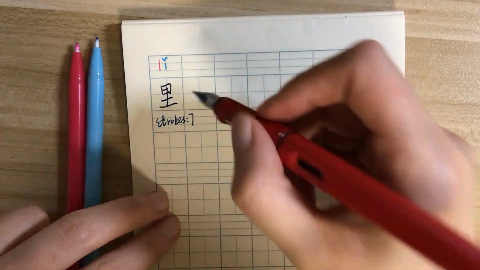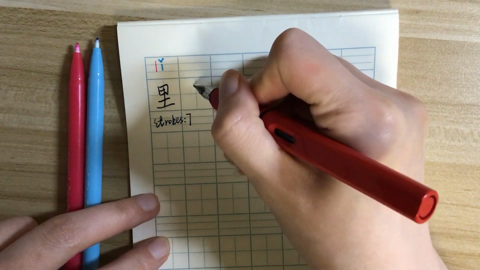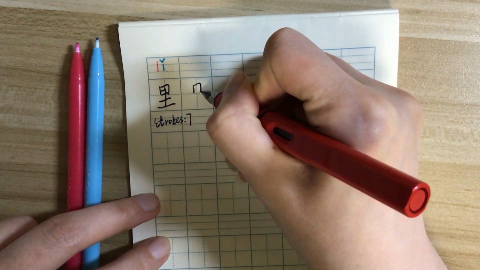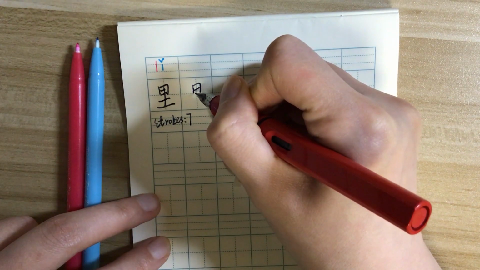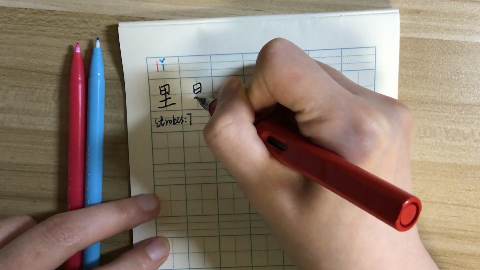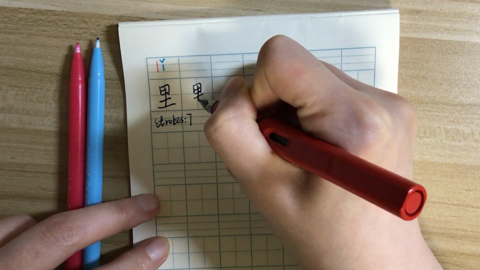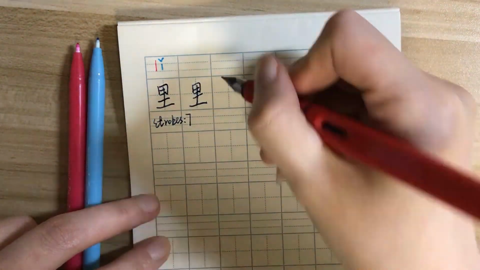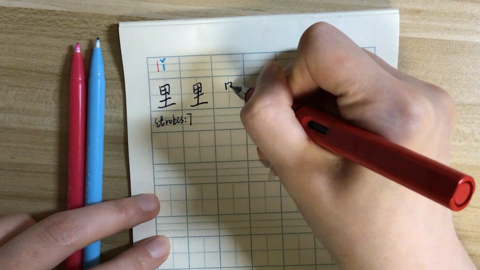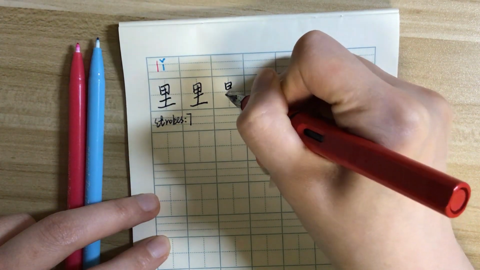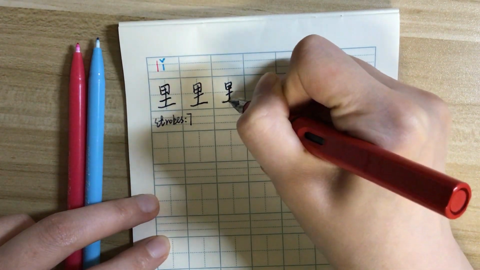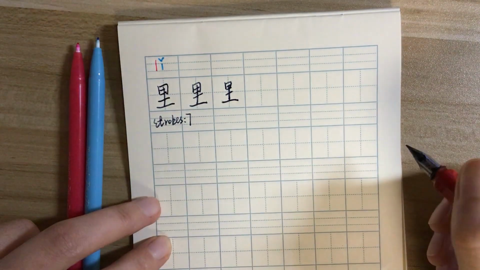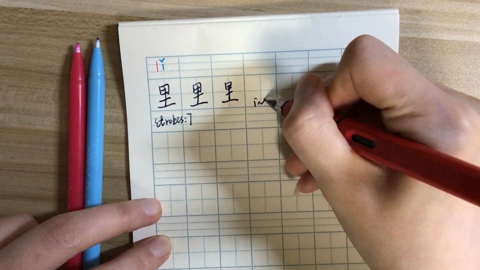You can write it with me. 里. Pay attention to the stroke order. 里. Li, it means inside.